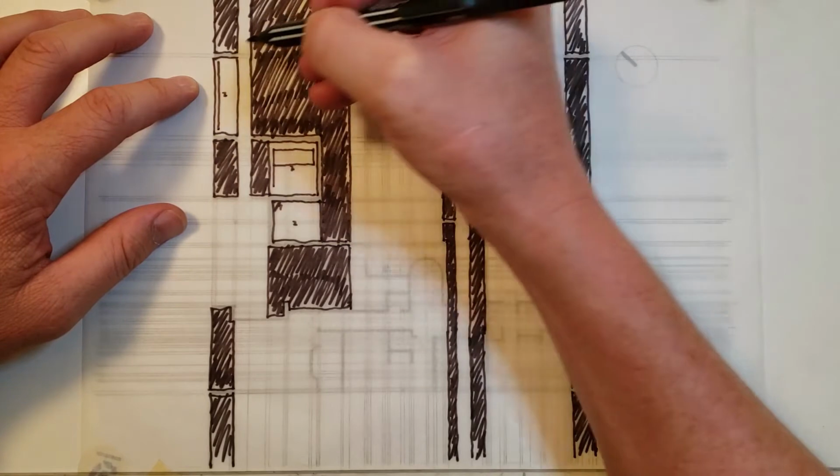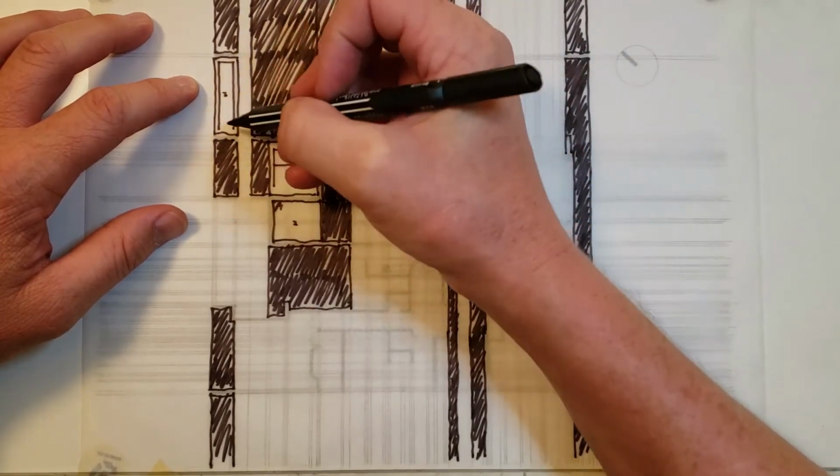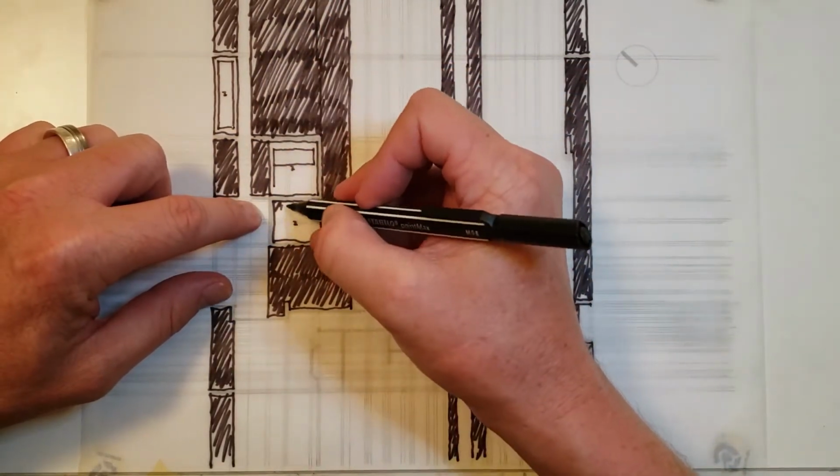This one is just within a quadrant, so here I might have to cheat. Don't tell your professor that I told you to cheat. And one quadrant in.